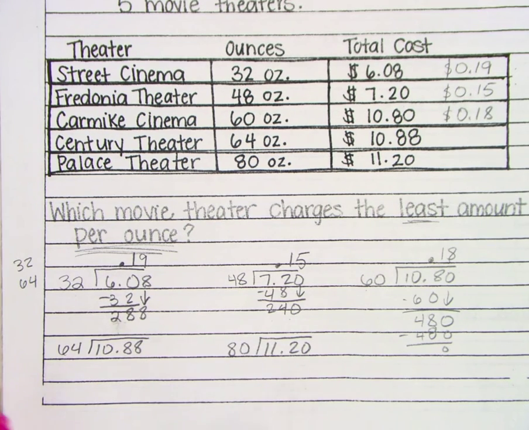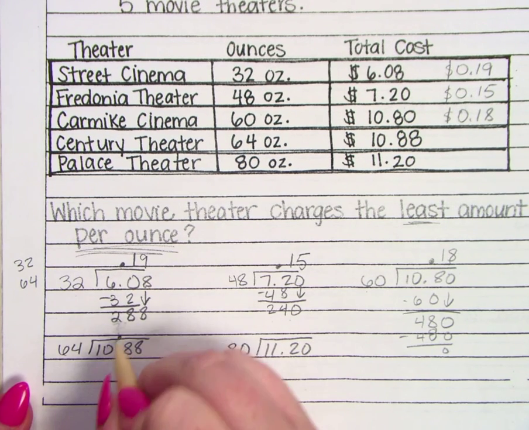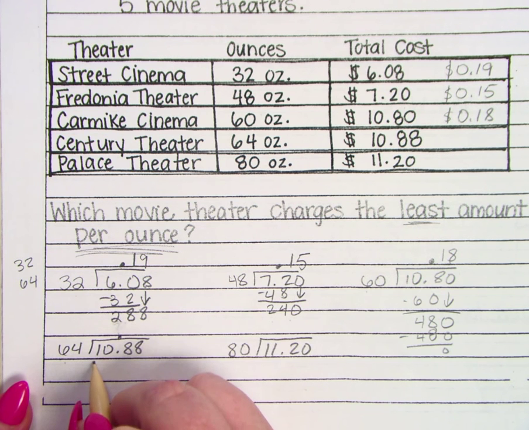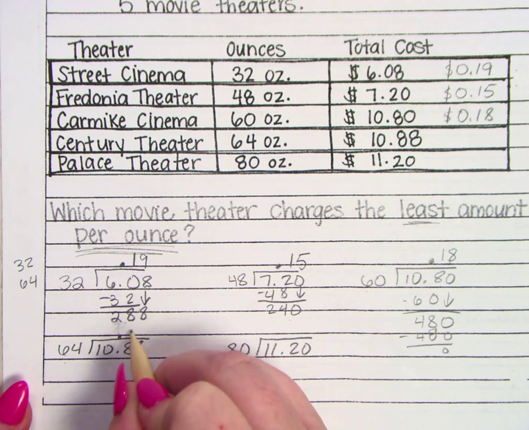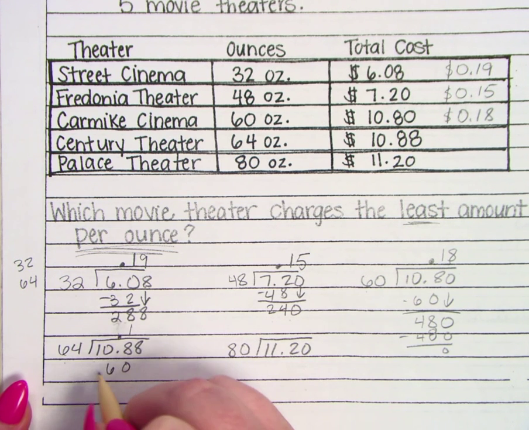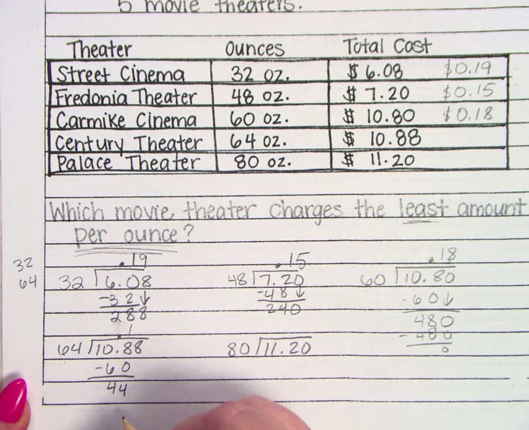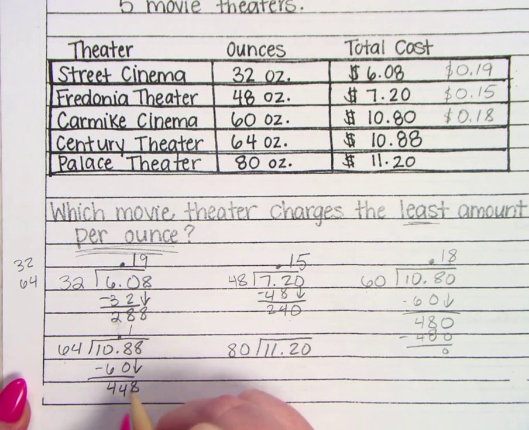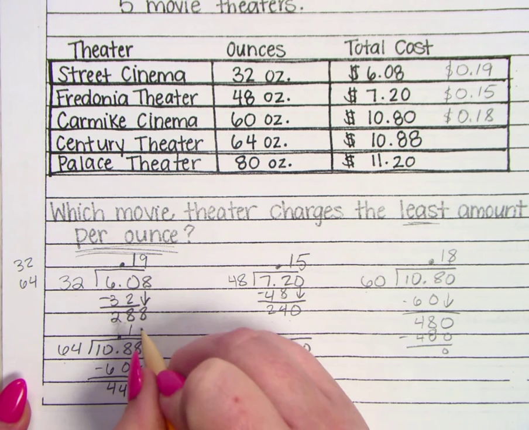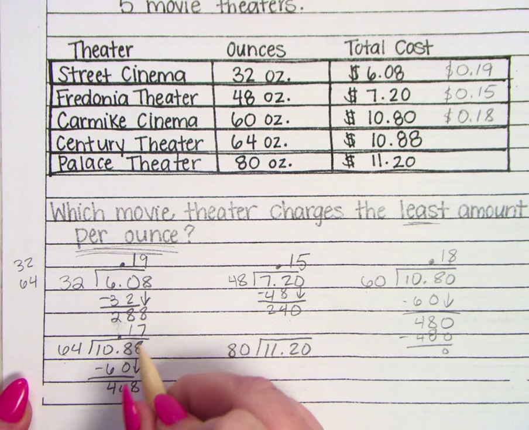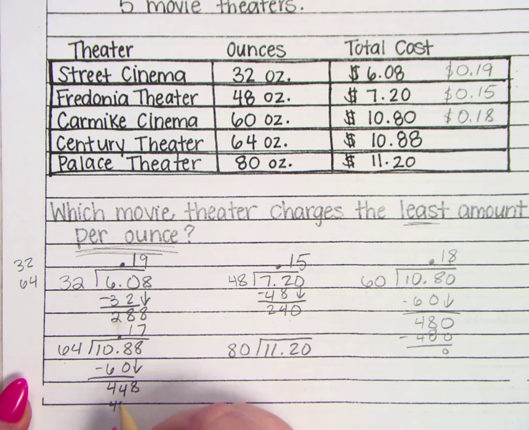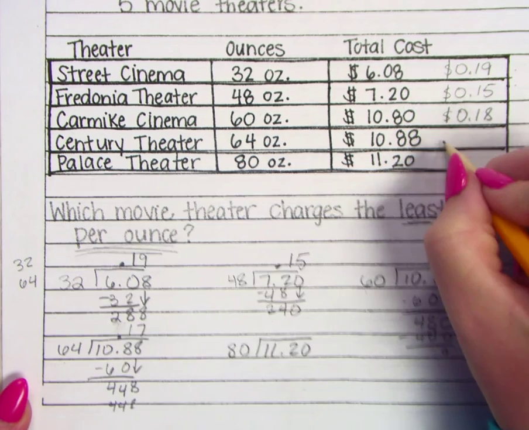Okay, we've got 2 more left. Take that decimal right up top. 64 will not go into 110, but it'll go into 108. And it'll go one time, which gives us 64 again. Subtract, we're left with 44. 64 won't work into that, so we bring down that 8. 64 will go into 448, goes 7 times. 64 times 7 is 448, nothing left. So 17 cents per ounce here.